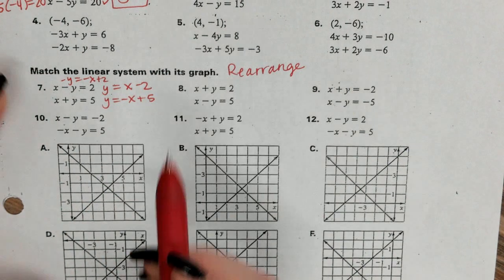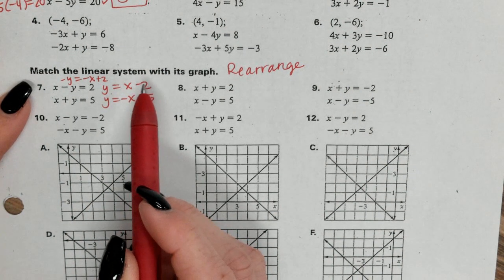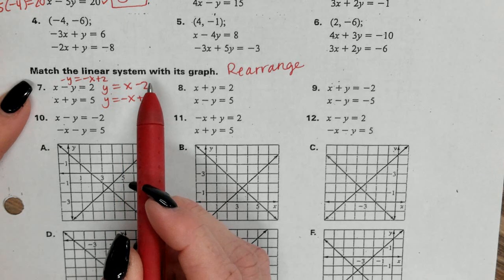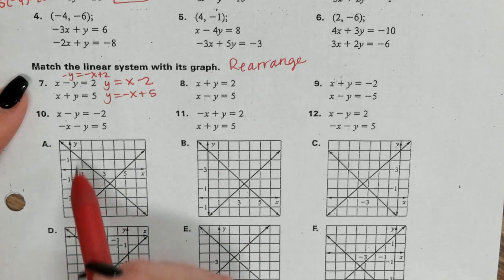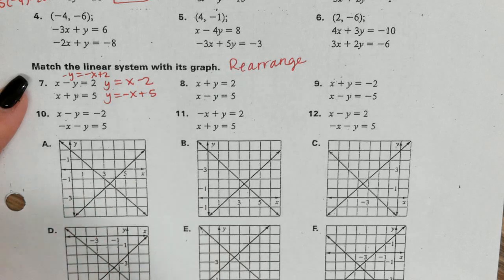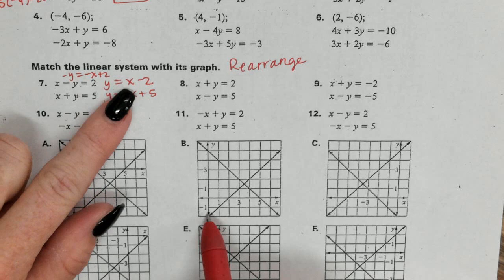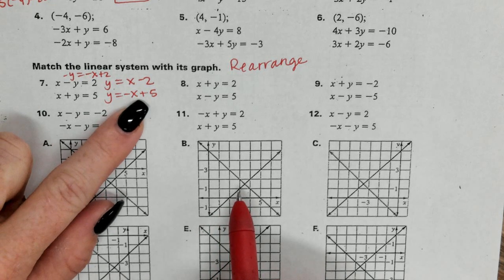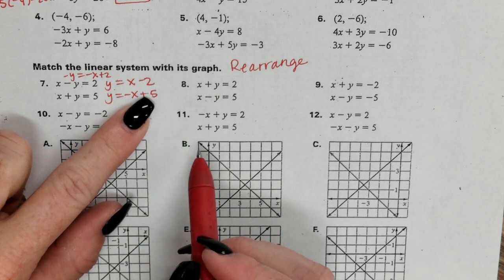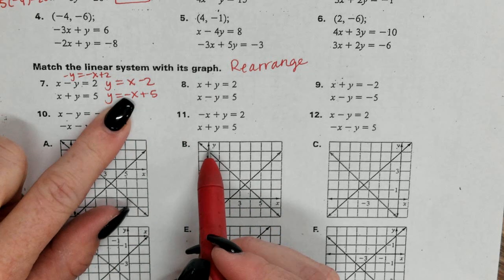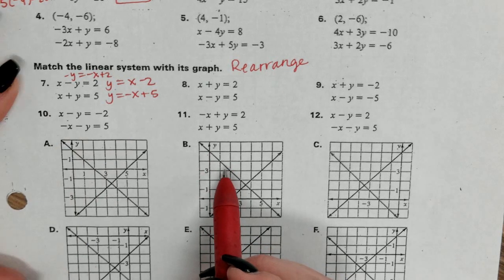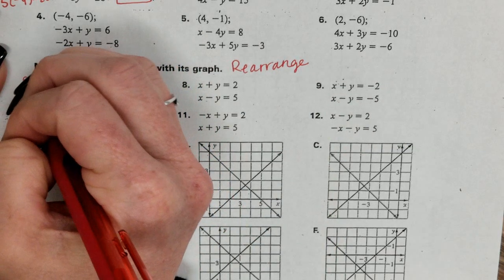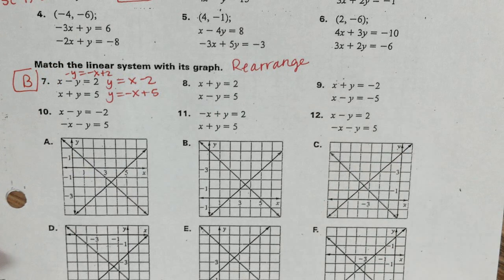And then I'm just basically looking for a graph where this one has a y-intercept of what? Negative 2. So go to this graph. Does this have a graph where it intersects negative 2? No. So skip that one. Does this one intersect at negative 2? Yes. Does it rise 1 over 1? Yeah, so that one's good. Now I'm going to check this one. Does this one intersect at positive 5? And does it rise, over, run, down 1, right 1? So what does number 7 have to be? B. So y'all see how I did that? Okay, that's probably the easiest way.